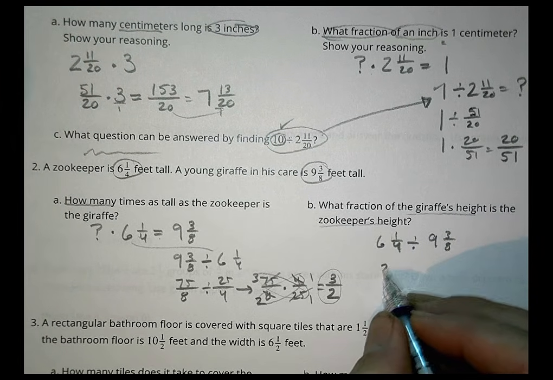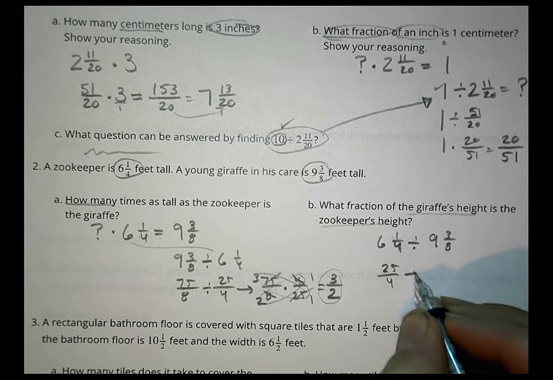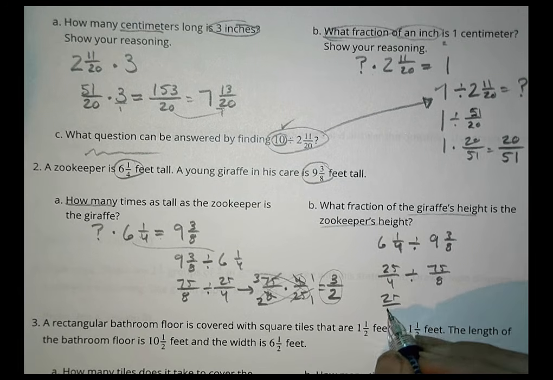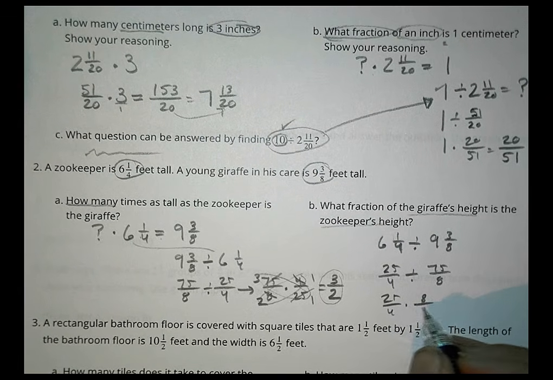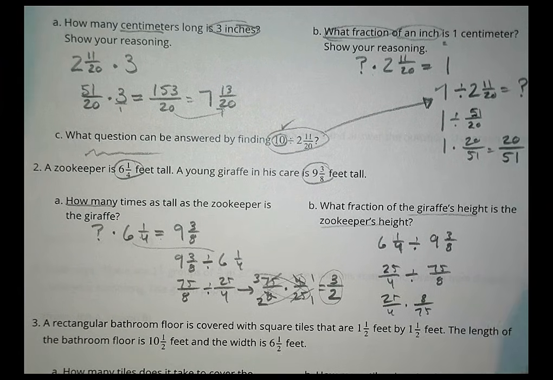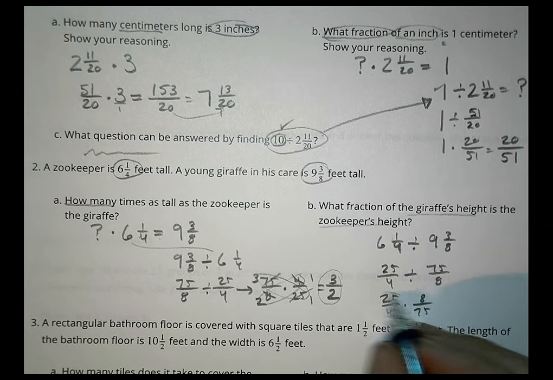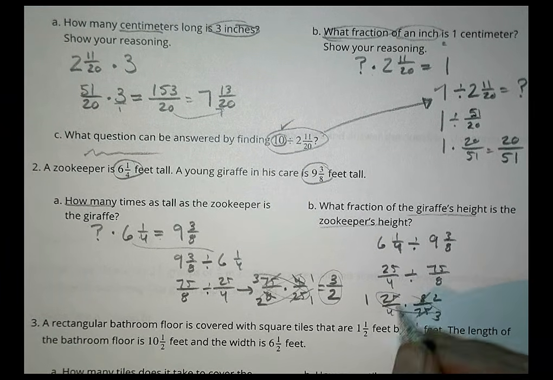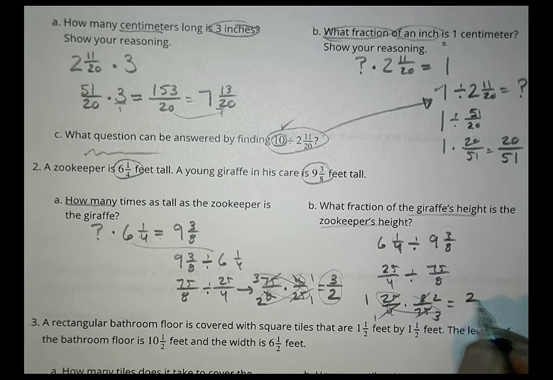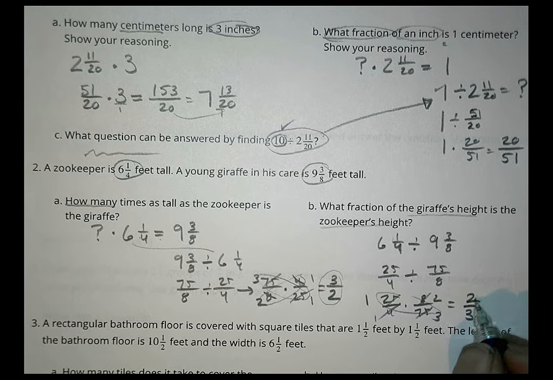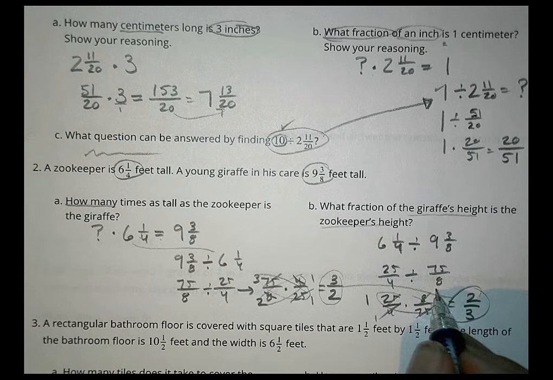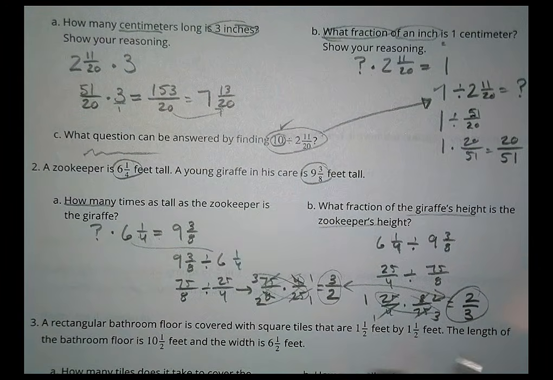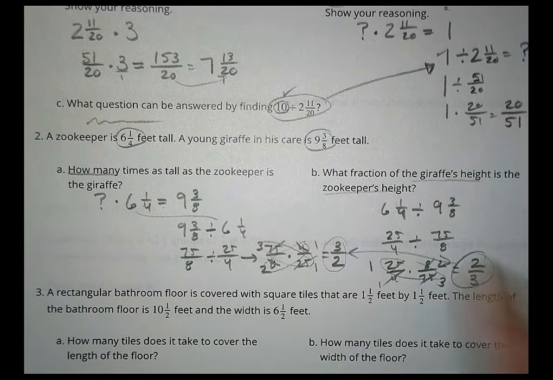So this becomes 25 over 4 divided by 75 over 8. We take the second one and multiply by the reciprocal, and when we reduce, we end up reducing the same thing. This is 1, and this is 3, and this is 2, and this is 1, and you end up with 2/3. So notice, we just have the reciprocal answers here when we divide in the opposite direction. We'll flip the numbers around.